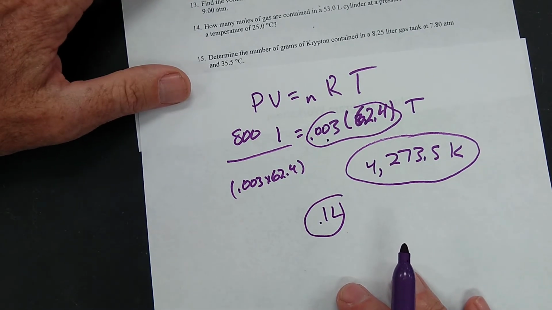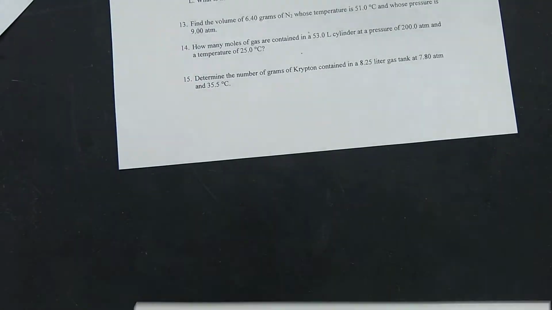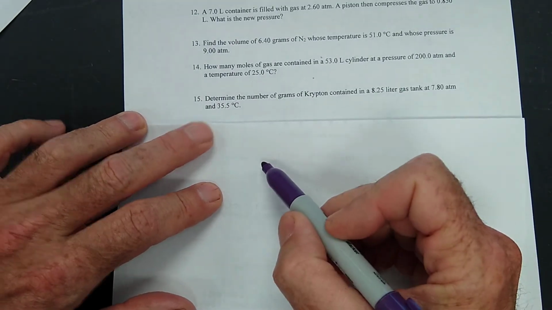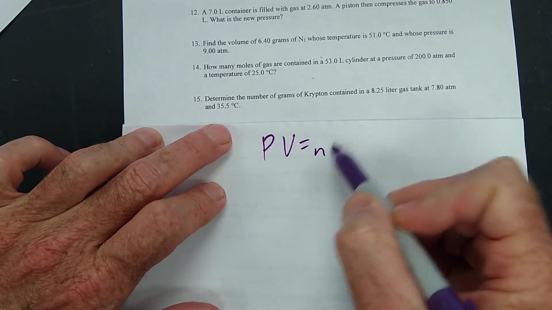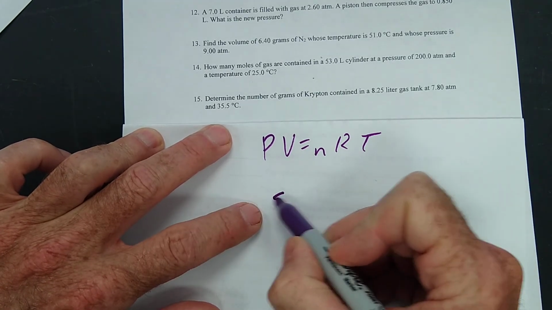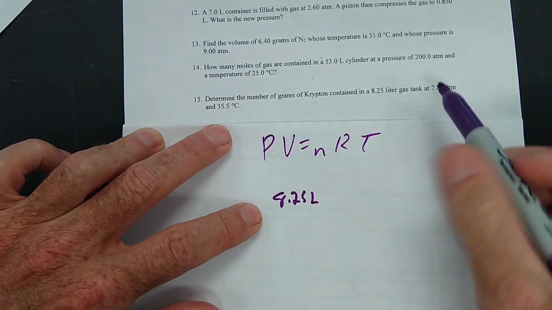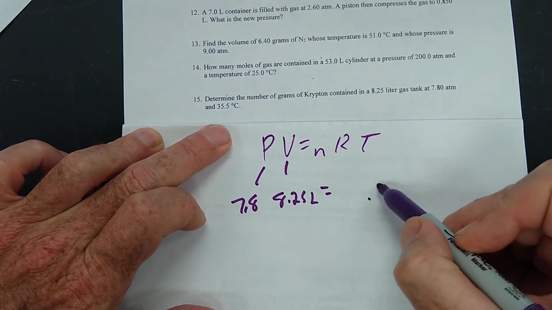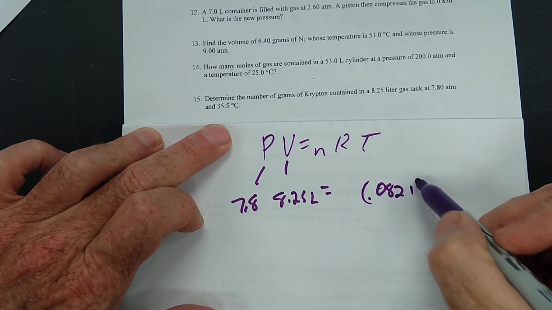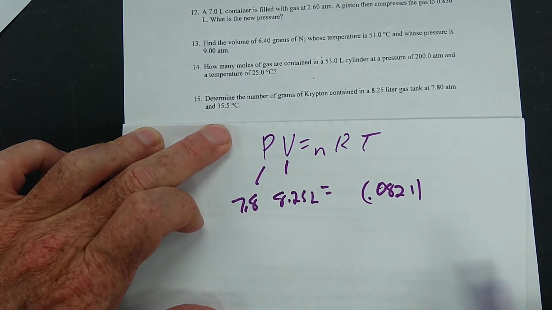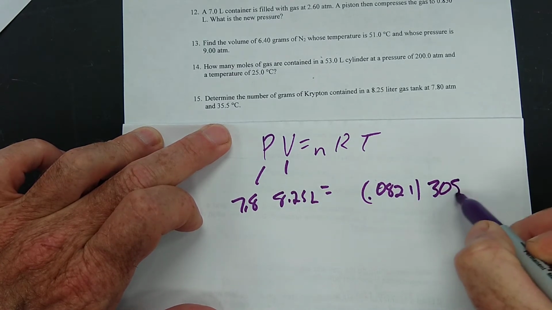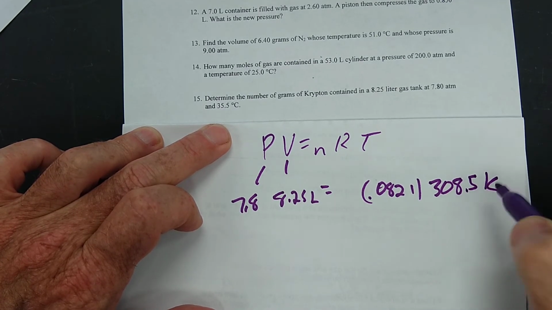We can try number 15, I guess. You might like to see number 15. Determine the number of grams of krypton. Okay, this is going to be a PV=nRT problem. 8.25 liters, 7.8 atmospheres. Our R is going to be 0.0821 because of atmospheres. The temperature is 35.5, so that's 308.5 Kelvin.